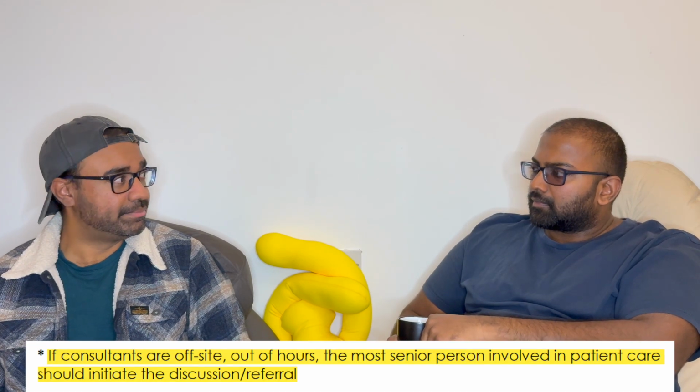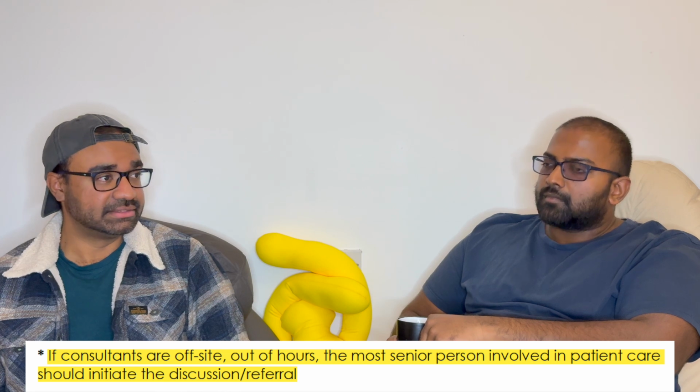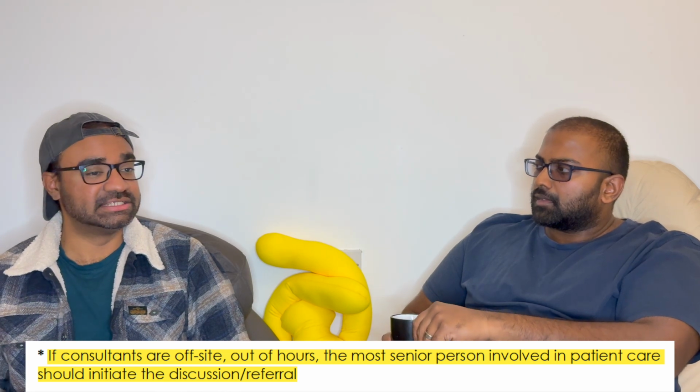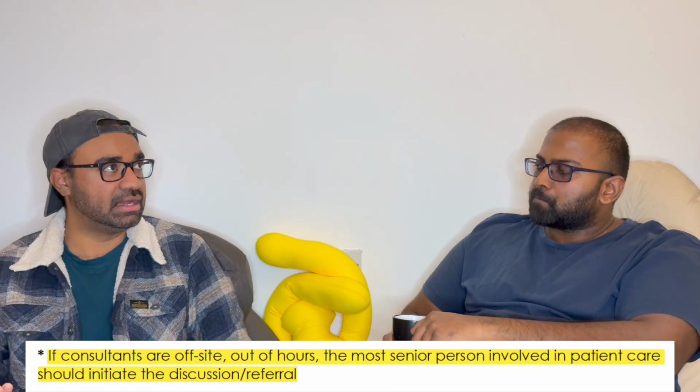So what happens if it's out of hours, and the ED consultant is not on the shop floor, they're off-site? Who has the discussion then? So I'm going to say the overnight person would be the ED registrar, who can take the decision and have a chat. And if in spite of that the other side wants a consultant to talk, then you know who to wake up. Yeah, that's what RCEM says as well.